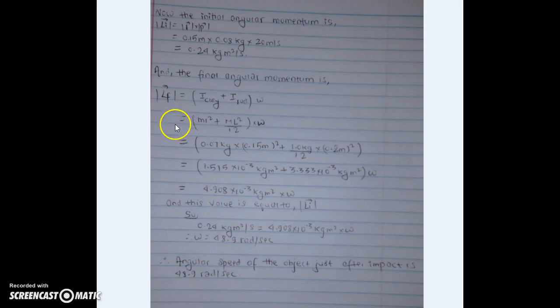The moment of inertia of the clay can be found by the formula m r squared, where m is the mass and r is the distance. And we have been given the moment of inertia of the rod from the question to be M L squared over 12, where L is the length and M is the mass of the rod.